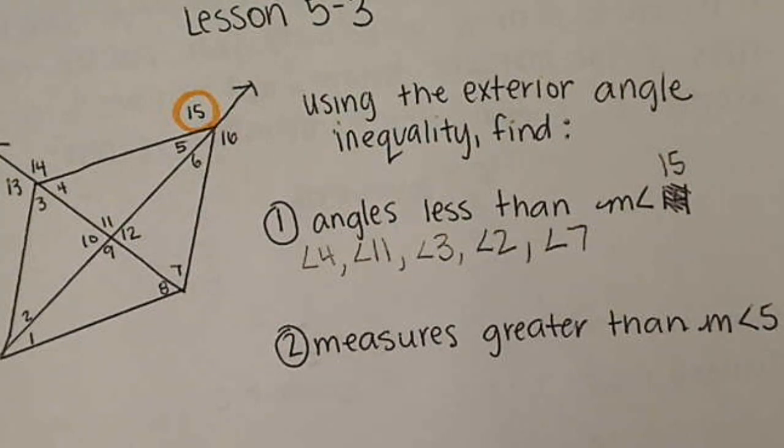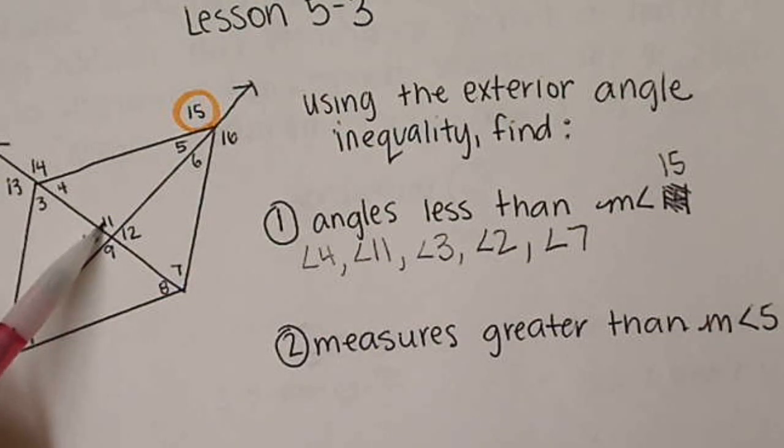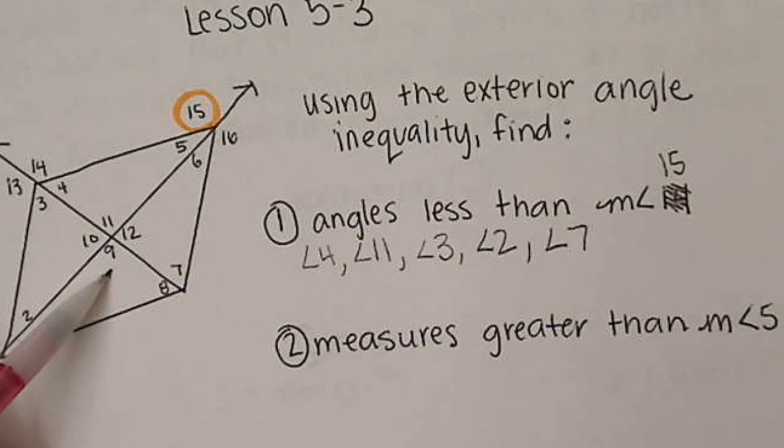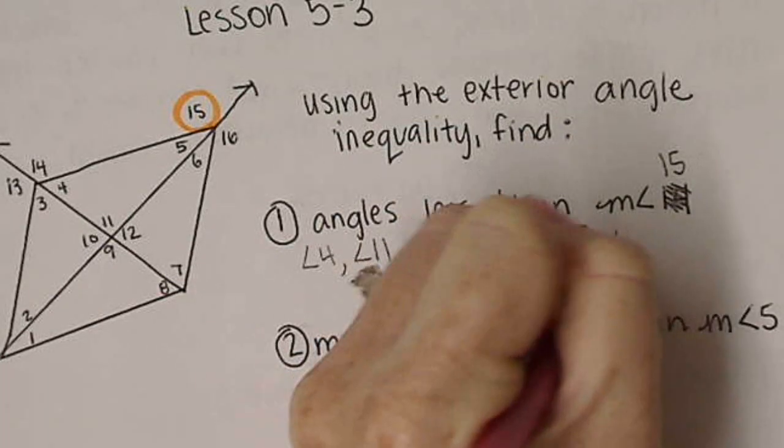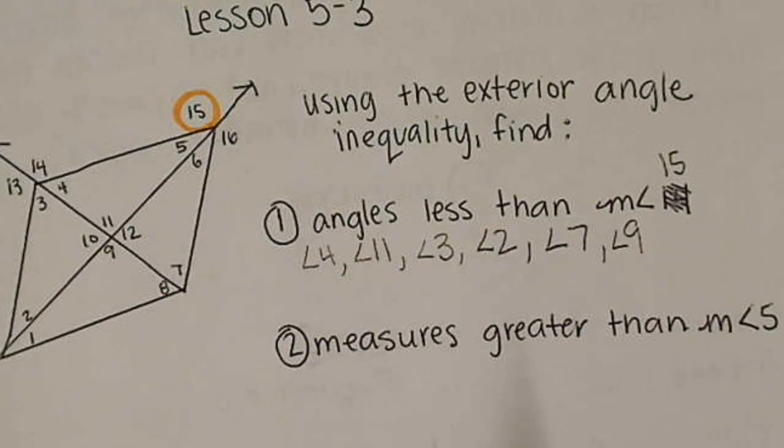And lastly, since angle 11 is less, it's a vertical angle. Angle 9 is also less. So I have 1, 2, 3, 4, 5, 6 angles that are less than angle 15.